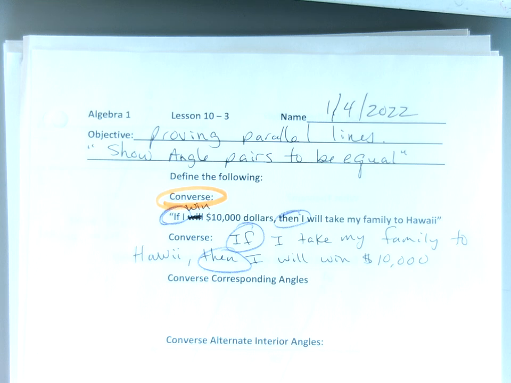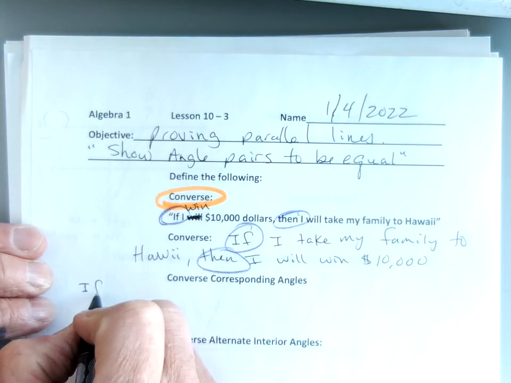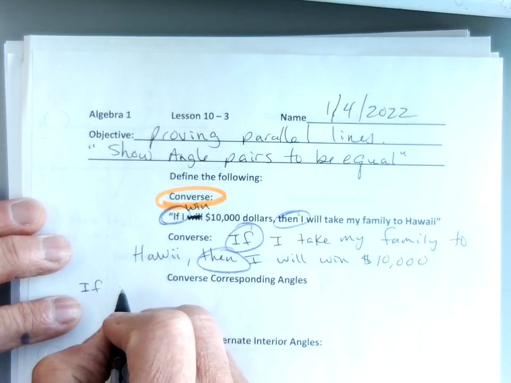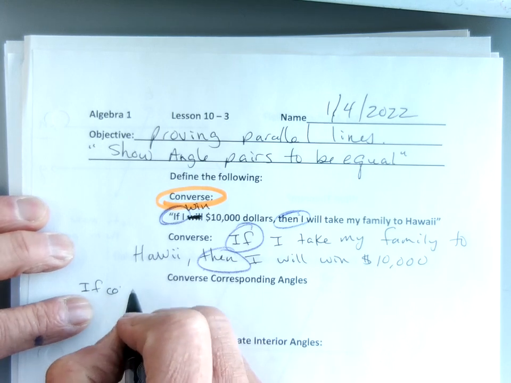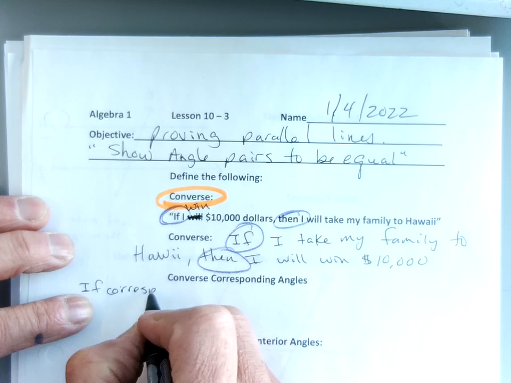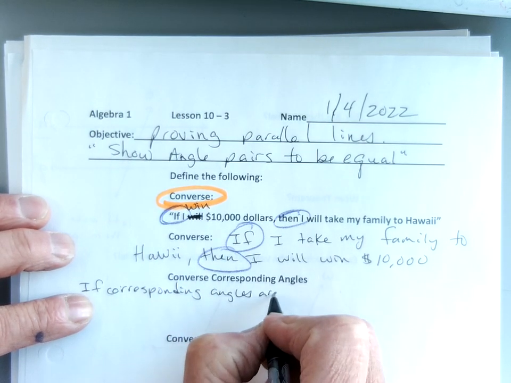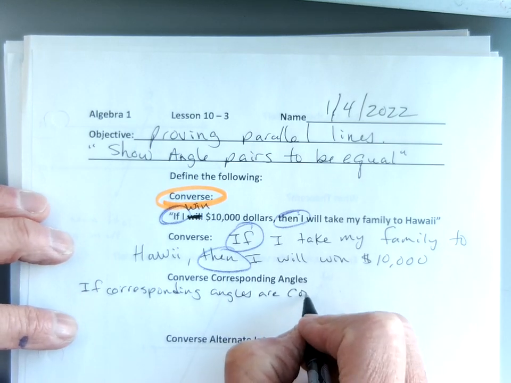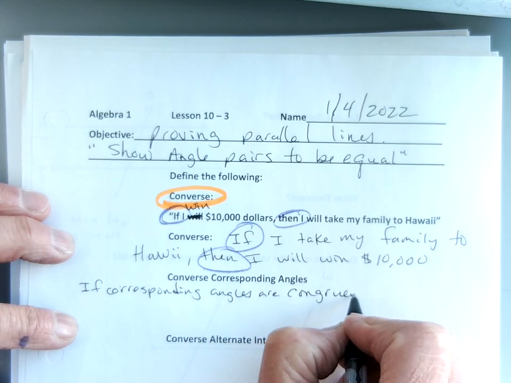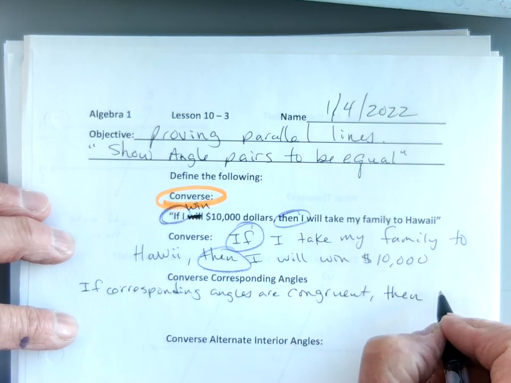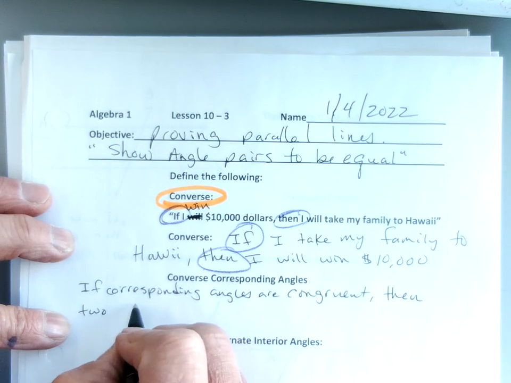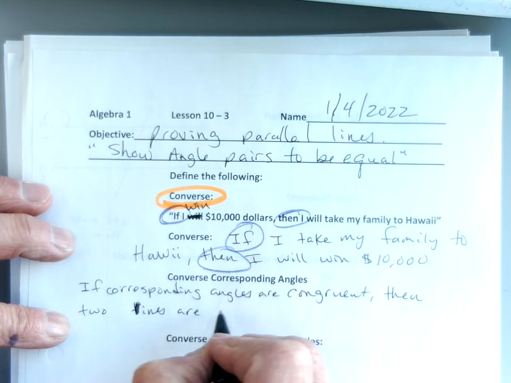So we're going to do the same thing, but we're going to do it with angles. So the converse says if corresponding angles are congruent, that means equal, then lines are parallel.